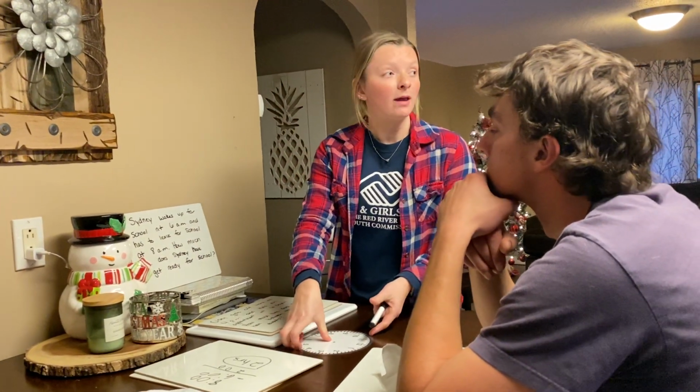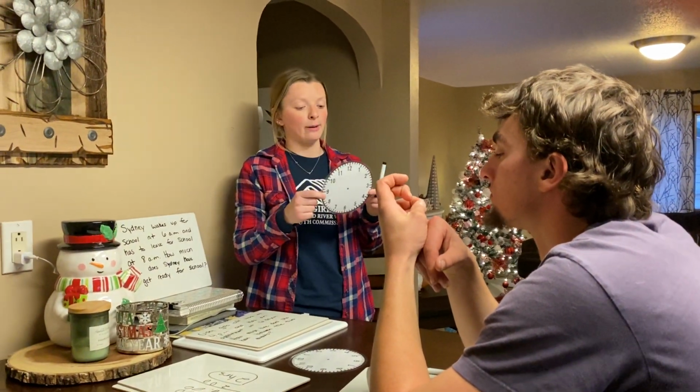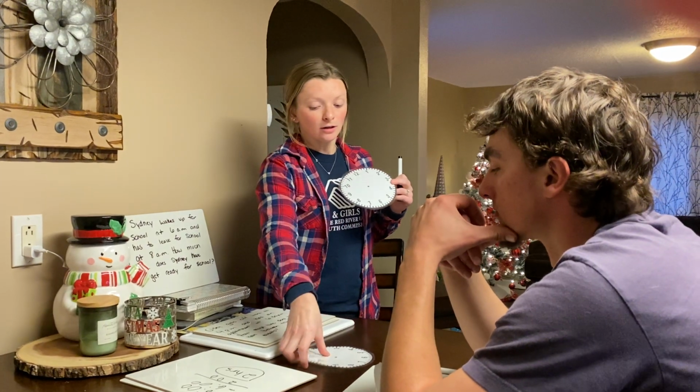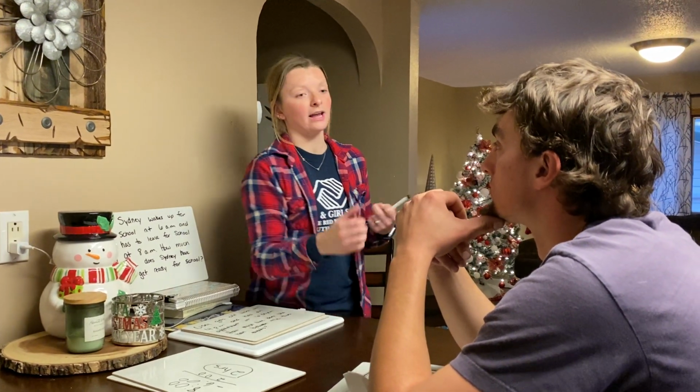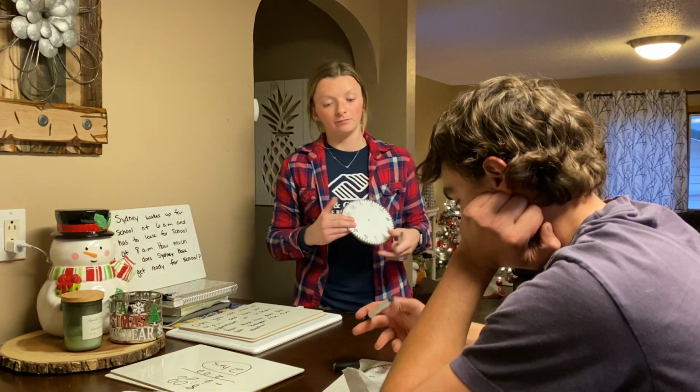Now, maybe we want to use a different strategy. So I have these little clocks that I'm going to let you guys use. I'm going to give you each a little clock, and I want you guys to try to use the clock to help you figure out this math problem.